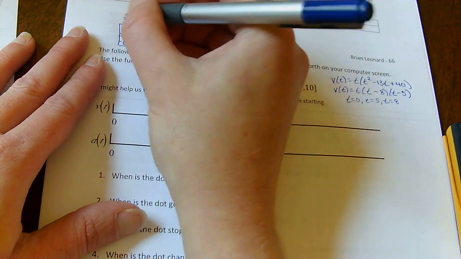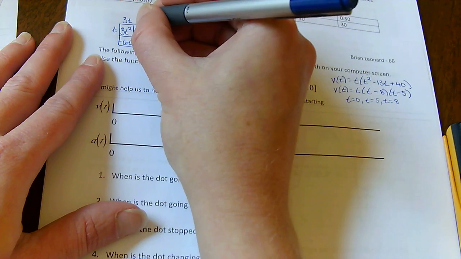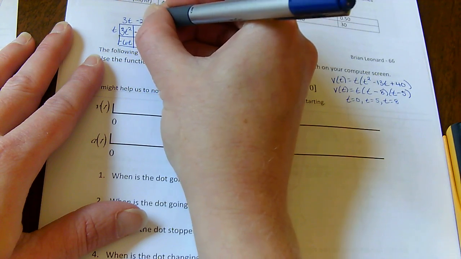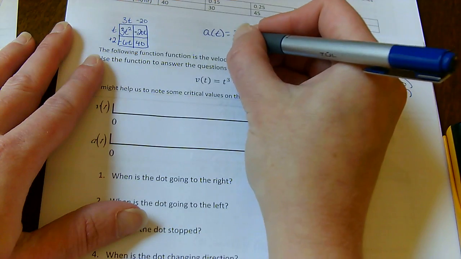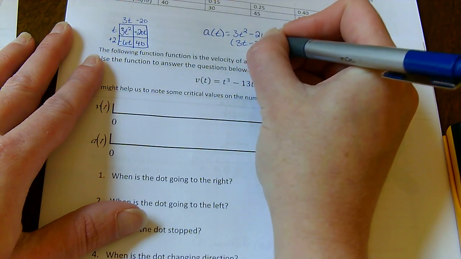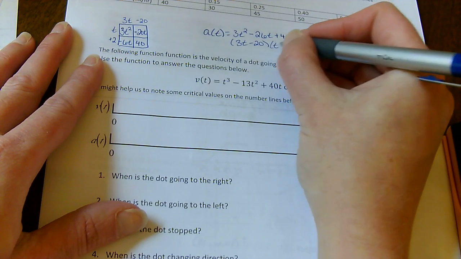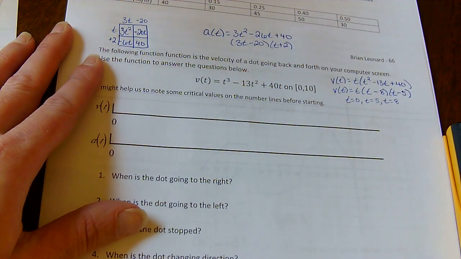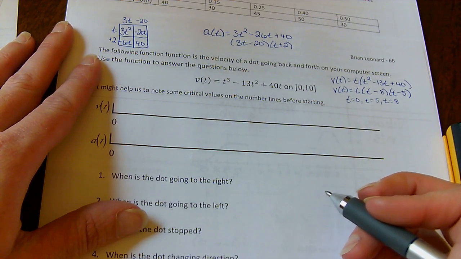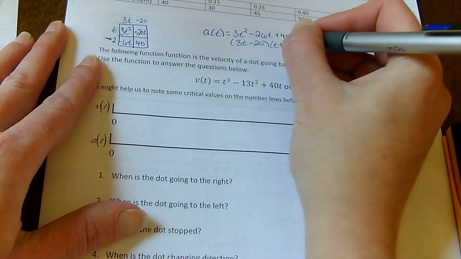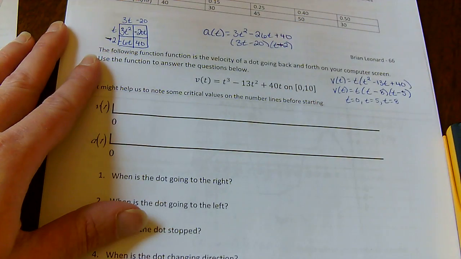3t has to go here. That's going to be a negative 20 and a positive 2. So this factors into 3t minus 20 and t plus 2, which means I have a critical value at, whoops, I messed up somewhere. That should have been minus. At 20/3 and at 2.